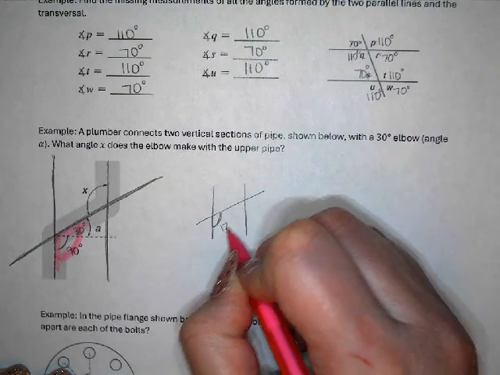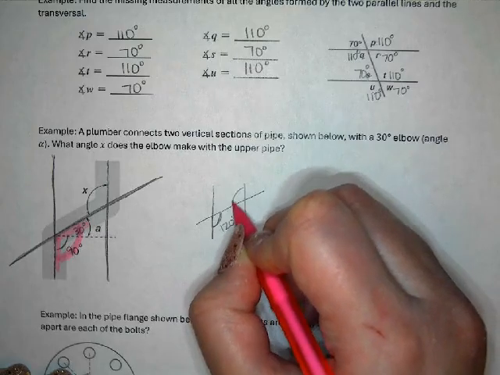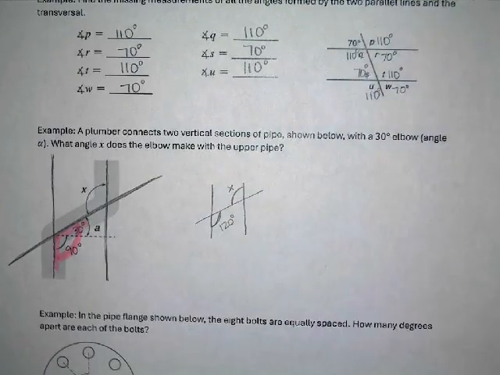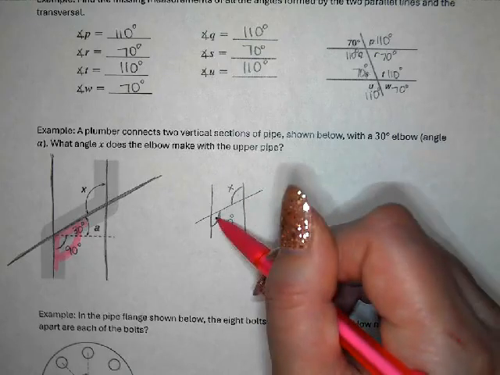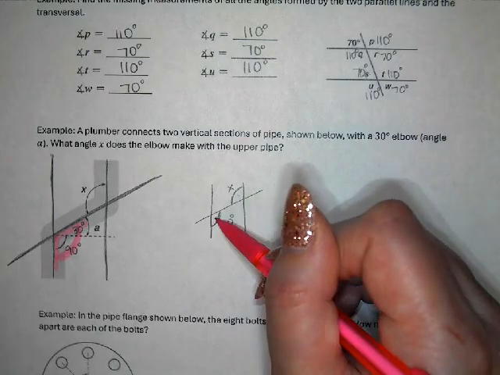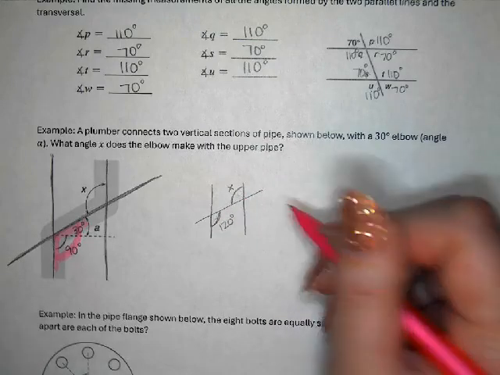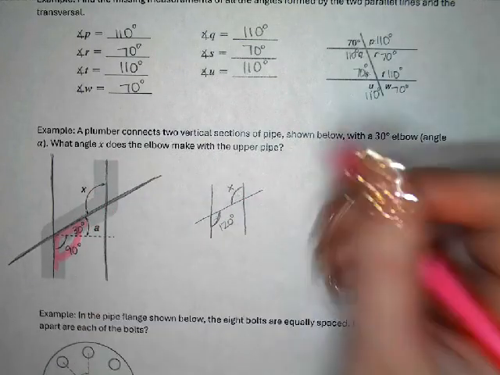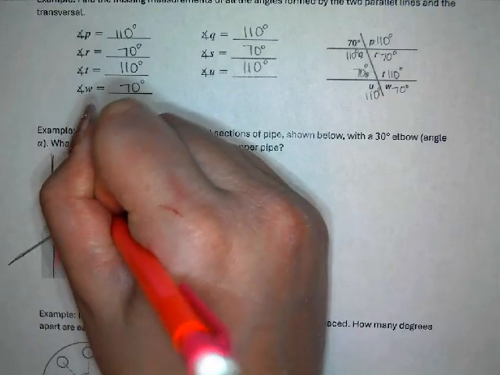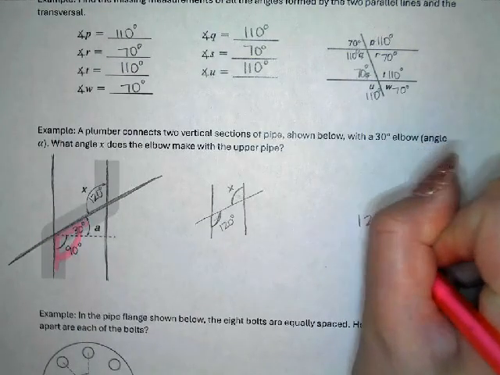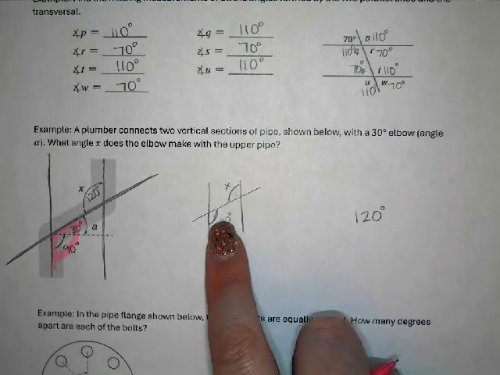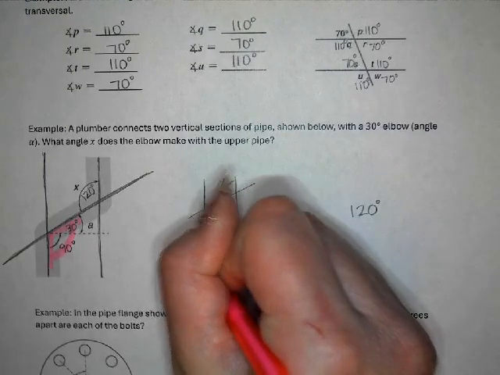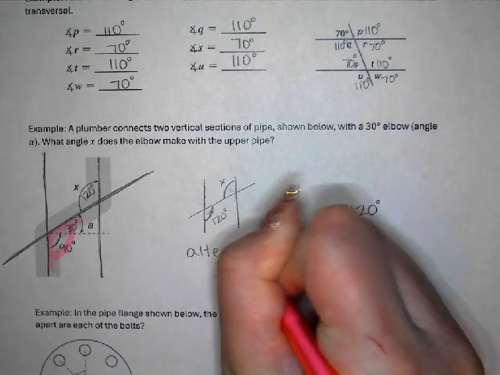This is angle X. So if we use what we just learned, we know that alternate interior angles, the angles that are on alternate sides on the inside of parallel lines, are the same measurement. So that means that this angle right here must be a 120-degree angle as well. So angle X is a 120-degree angle, and the reason we know that is because we have alternate interior angles.